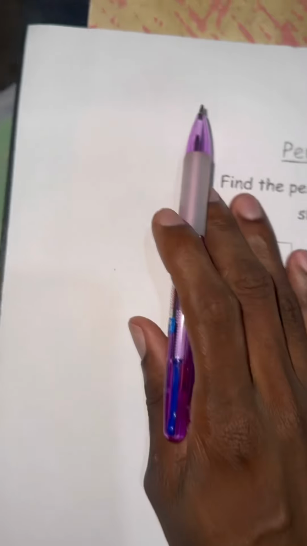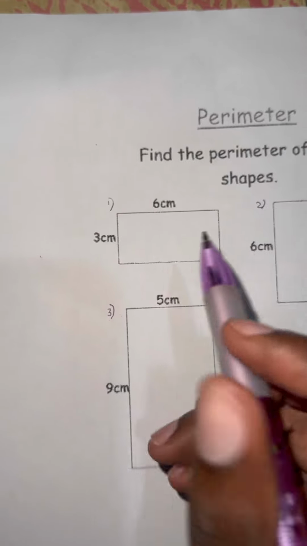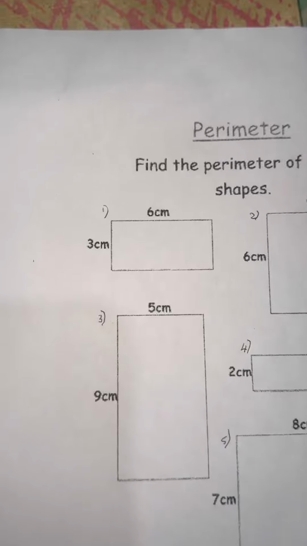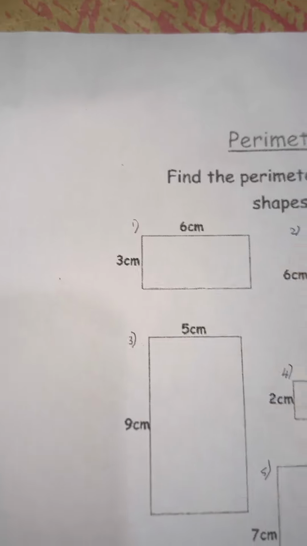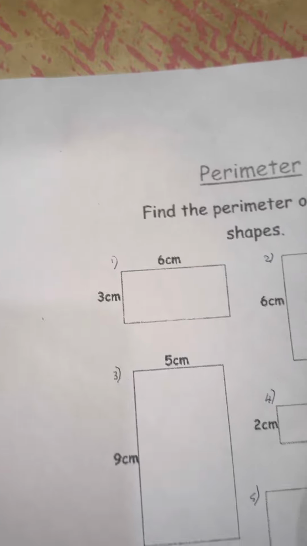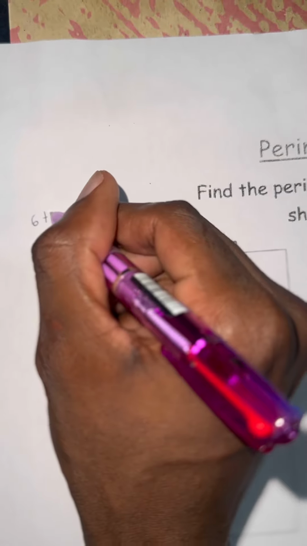So let's start at number 1. So number 1, we have a rectangle. The length is 6 centimeters. The width is 3 centimeters. So to get the total length of this rectangle, or the perimeter of this rectangle, we have to add all sides. So I'm going to add 6 plus 3.